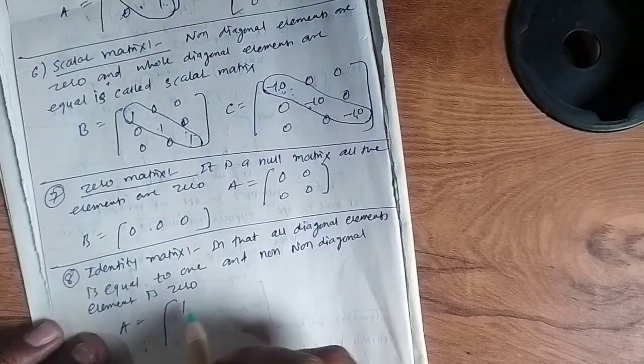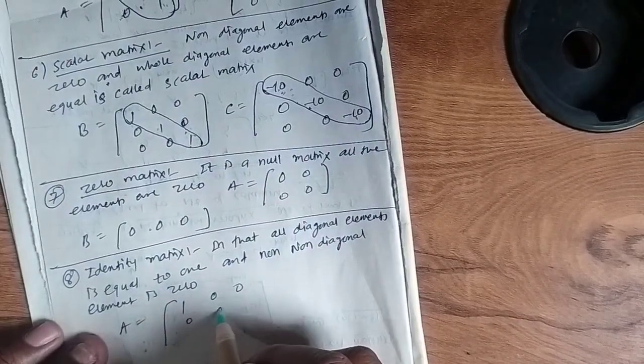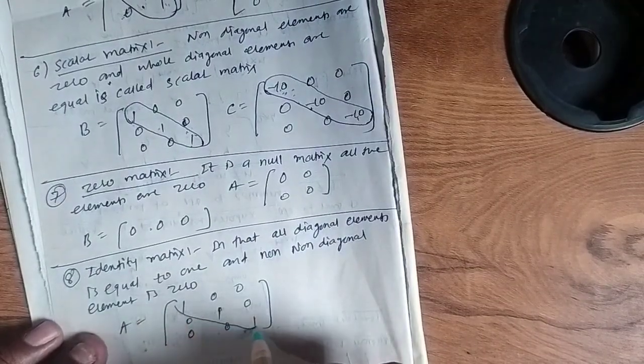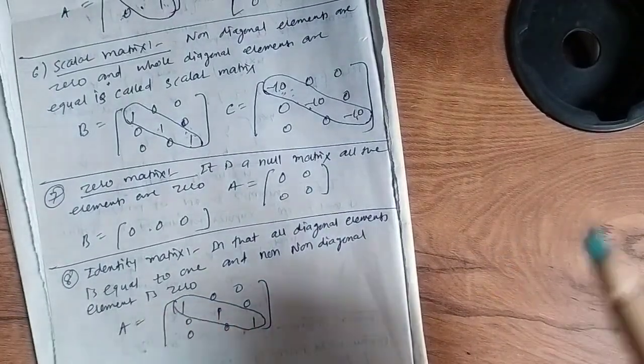Matrix A is equal to 1 0 0, 0 1 0, 0 0 1. This is the diagonal of the matrix.